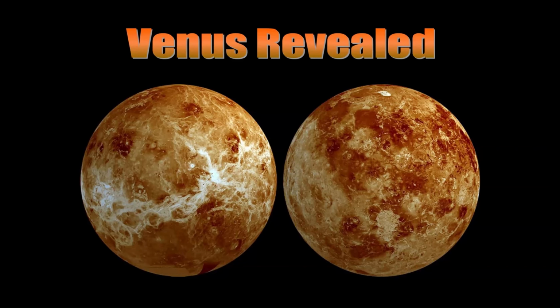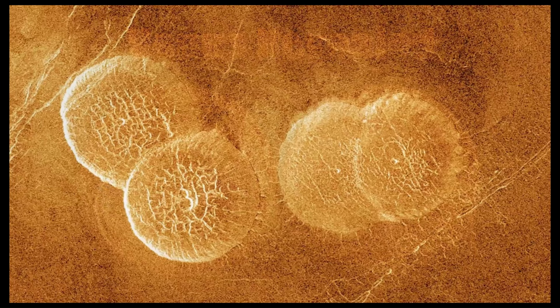So in a way, because we've mapped 98% of the surface with Magellan using radar, we actually have a greater knowledge of Venus's surface than we do the entirety of the Earth's surface, when you include Earth's oceans. So yes, Venus does have its fair share of volcanism, but the volcanoes on Venus are kind of different.